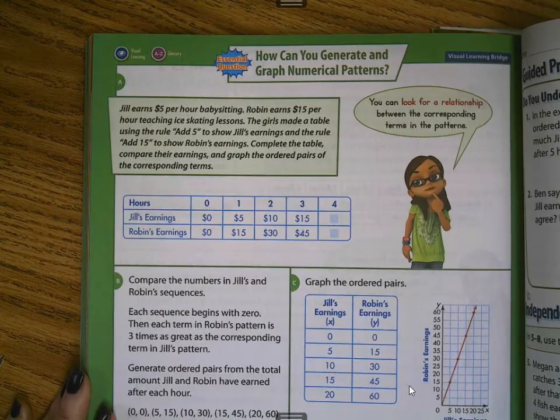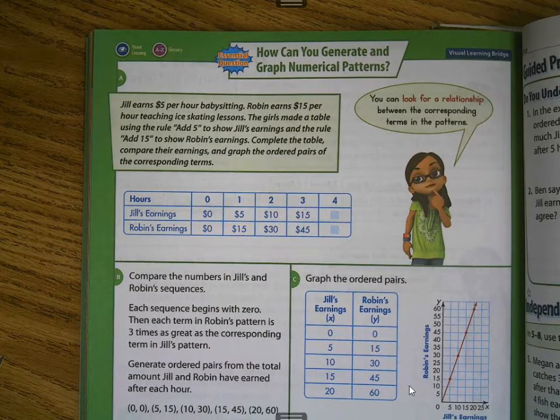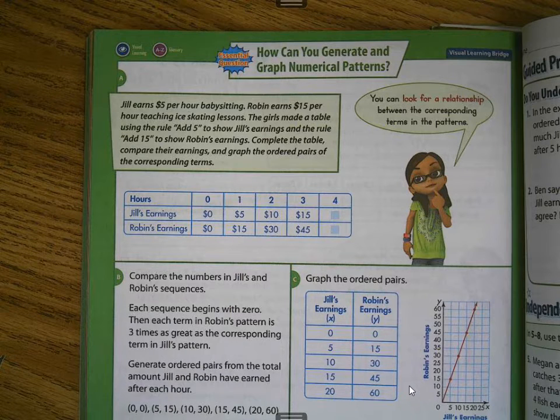I'd like to look at the essential question because this is the question that tells us what we're going to be doing today. If we can answer it at the end of the lesson, then we've had a successful lesson. If not, you might need to go into your practice buddy and click on the Get Help button and watch the visual learning video. I believe it's the video associated with the eye icon on the Get Help drop-down menu. The essential question today is, how can you generate and graph numerical patterns?